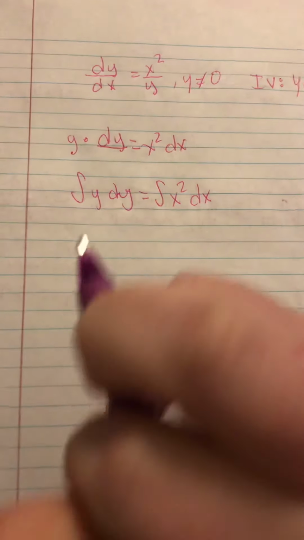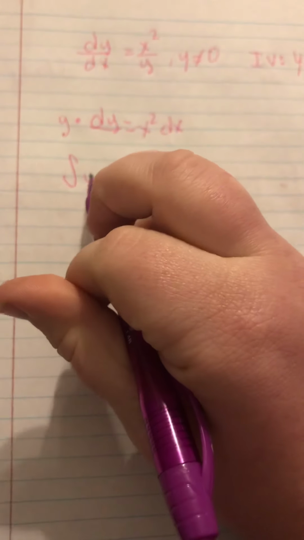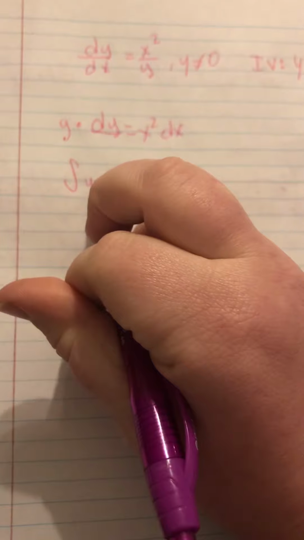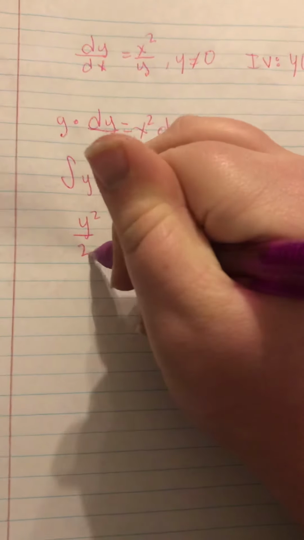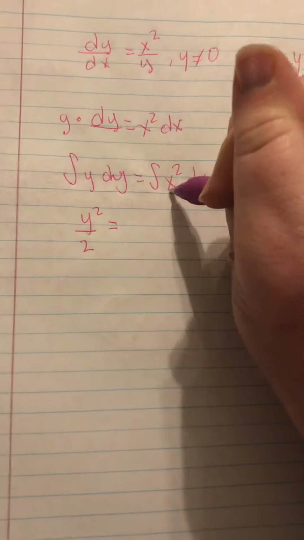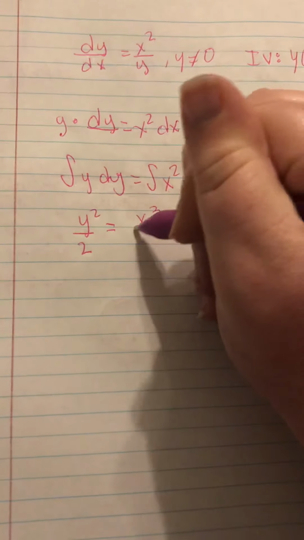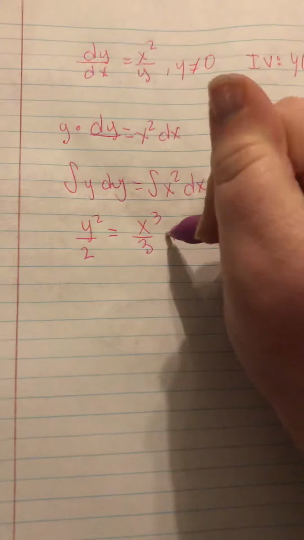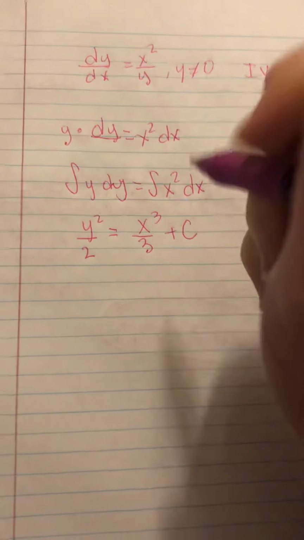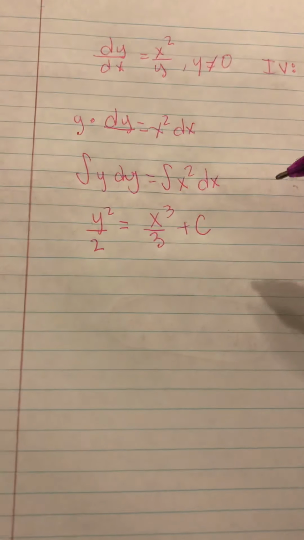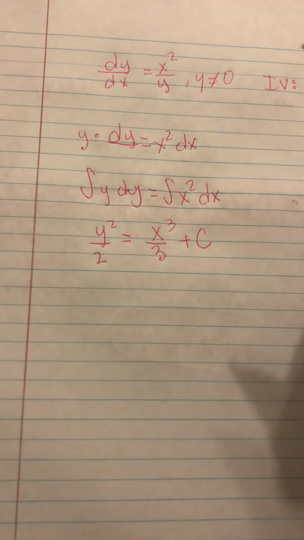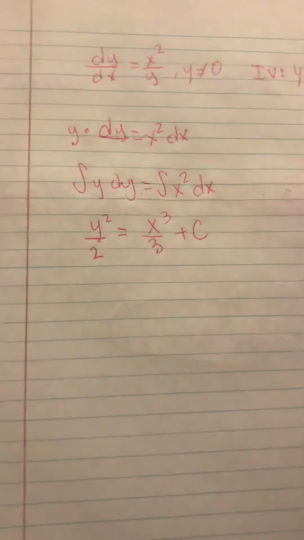And when we do that, remember when you integrate this, you're going to have y squared over 2 equals x cubed over 3. And then we only need 1 plus c, because even if we added 1 over here, it's still subtract and it equals the same. So that's why we only need it on one side.